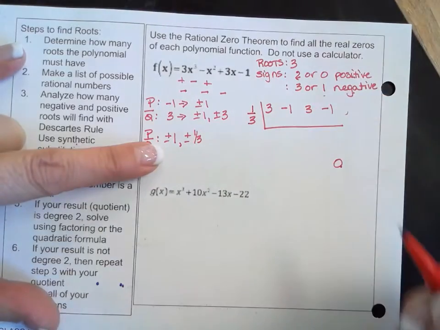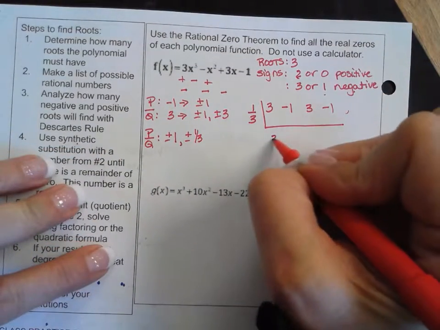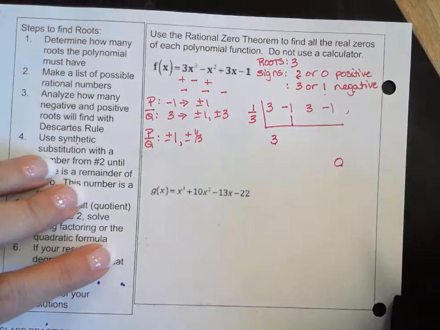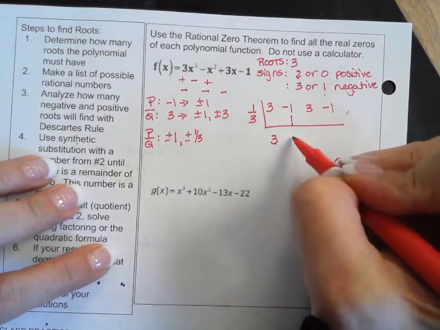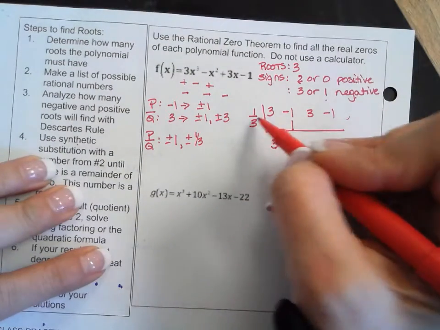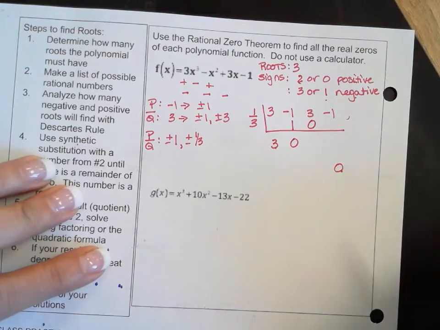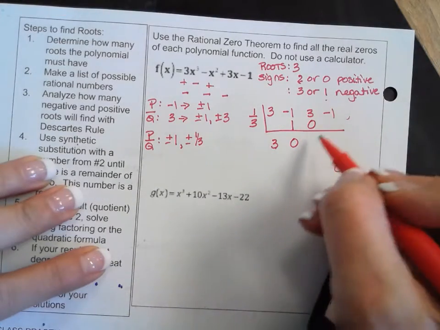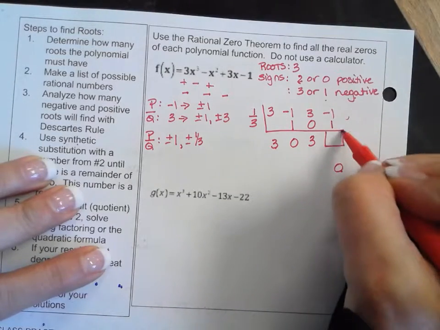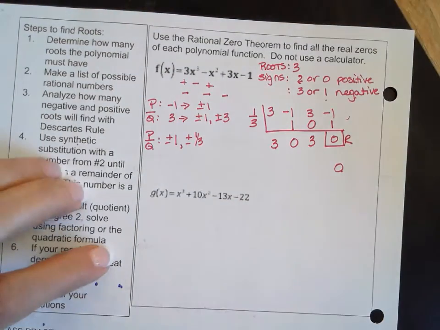How about 1/3? Because 1/3 times 3 gets me 1. -1 plus 1 gets me to 0. 0 times 1/3 is 0. So 3 comes down, which gets me back to 1, and I have that remainder of 0.